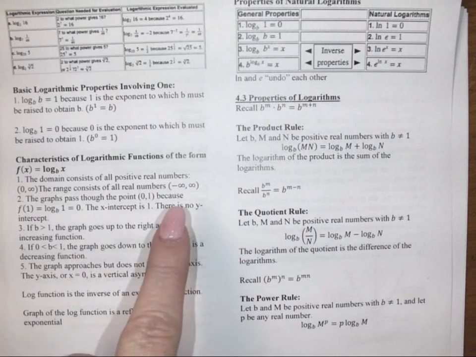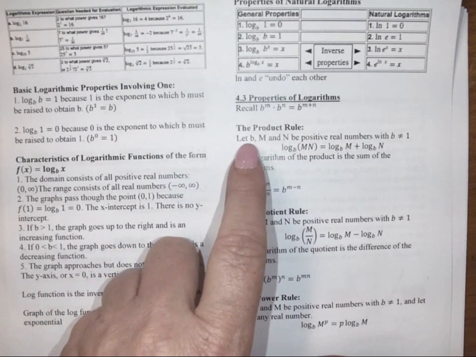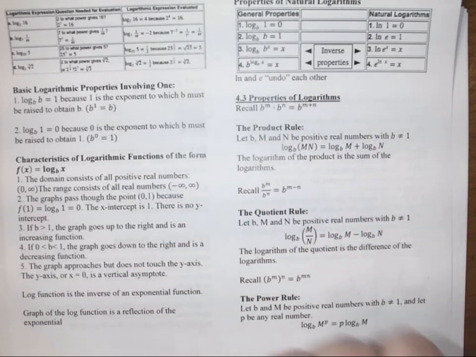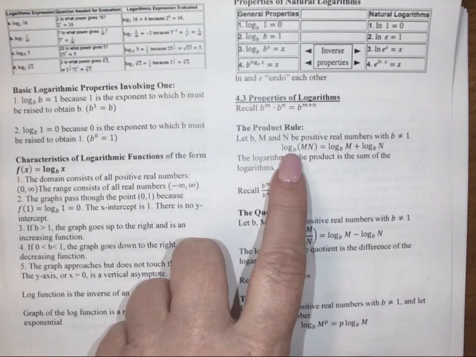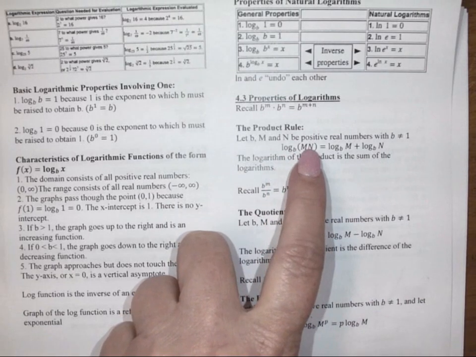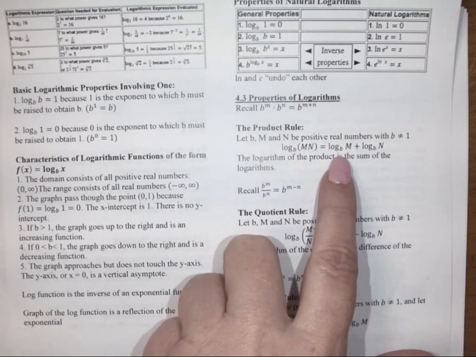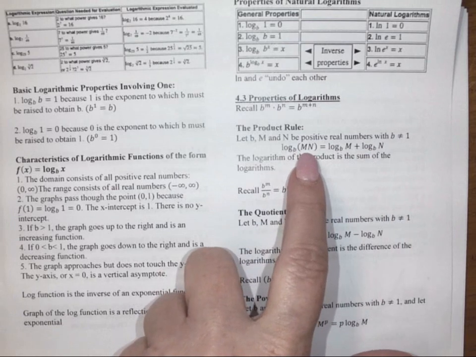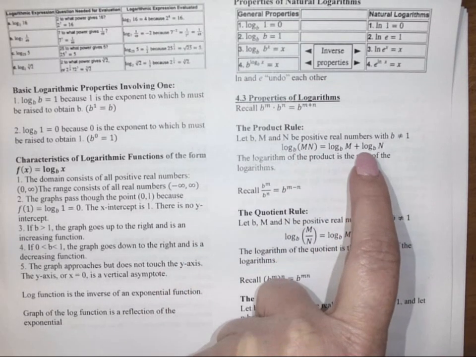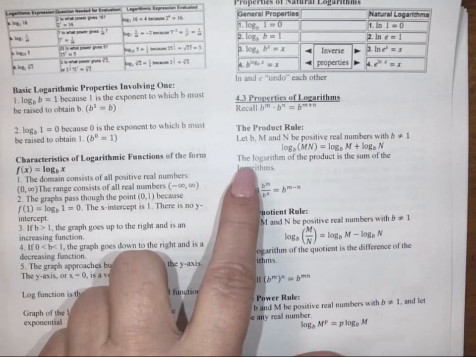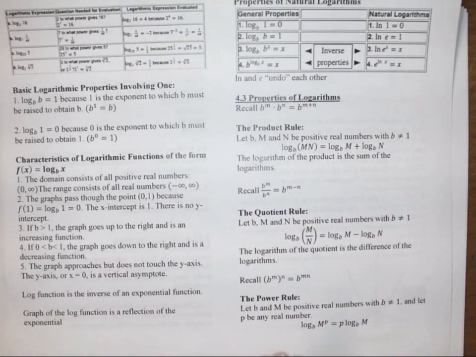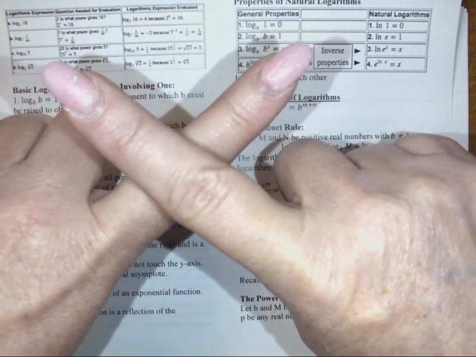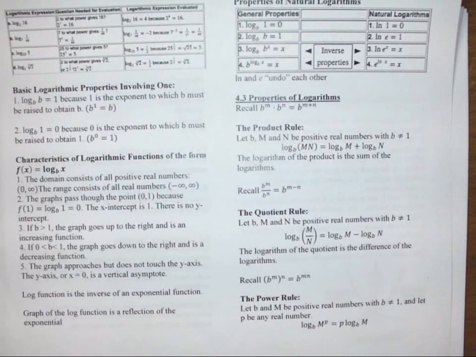Remember that logarithms are an exponent, so the product rule is that if we let b, m, and n be positive real numbers, and again b doesn't equal 1, then the log base b of m times n becomes log base b of m plus log base b of n. So when it's multiplication, it will become addition. So the logarithm of the product is the sum of the logarithms. Think about it, multiplication becomes addition, so multiplication logs will become added ones.